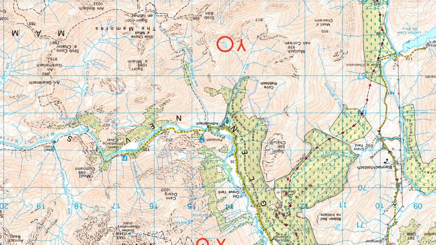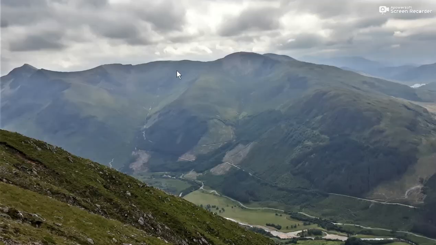What they were actually looking at is this water feature here. So that is your answer. The water feature at Y there is tucked away high up on the hillside in there.